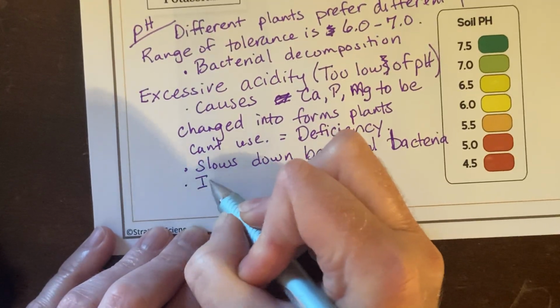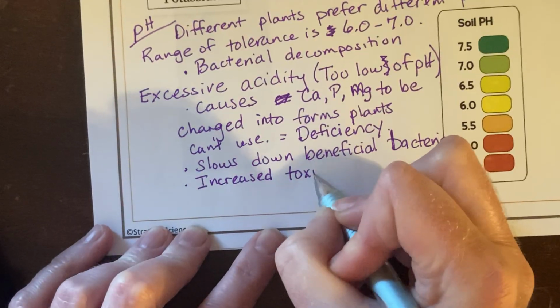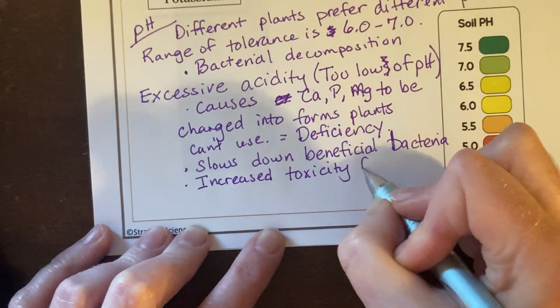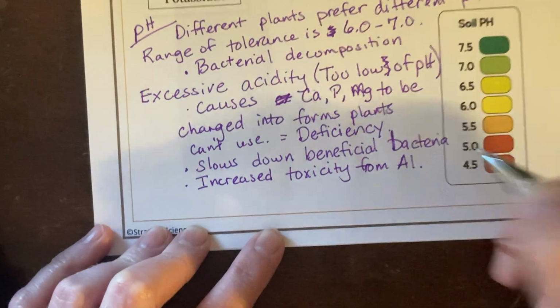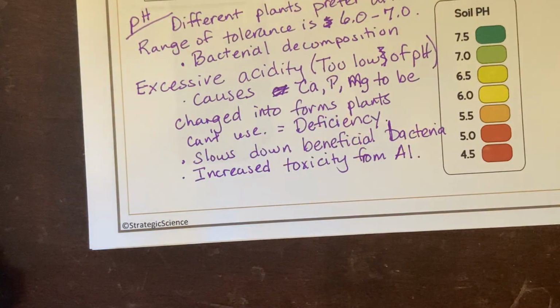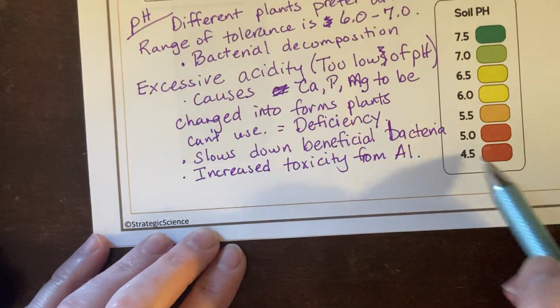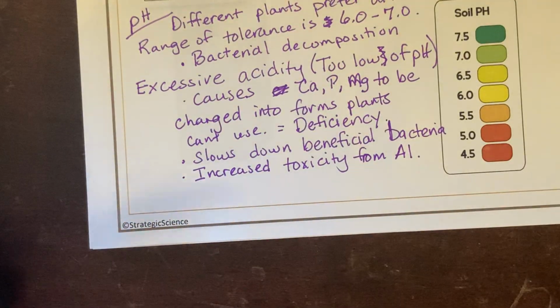And it increases toxicity from things like aluminum. I'm going to put Al for aluminum. So there's aluminum naturally throughout our soil, and the acidity causes a chemical reaction to increase the toxicity level from aluminum in the soil. And you don't have to know the exact chemistry of how that happens. You just need to know that that happens.